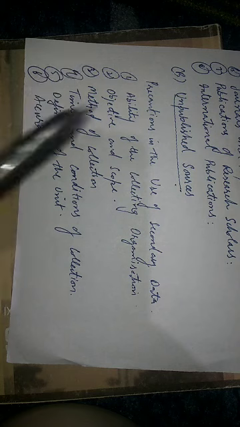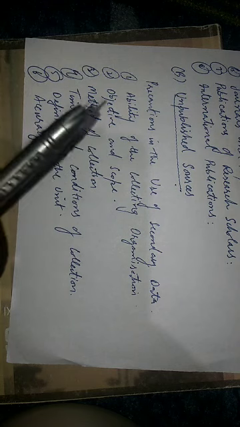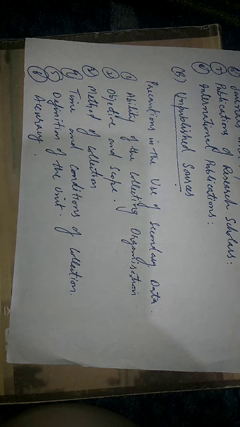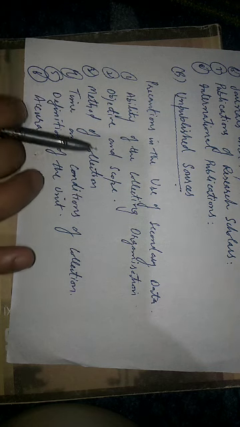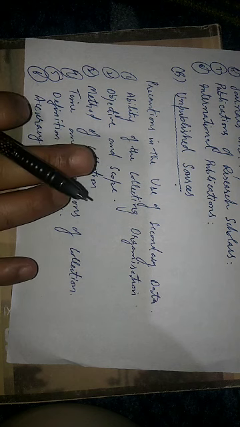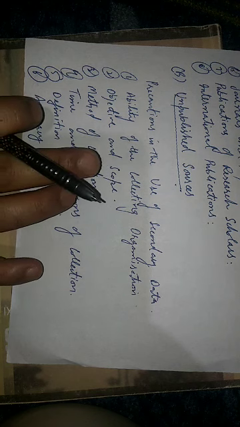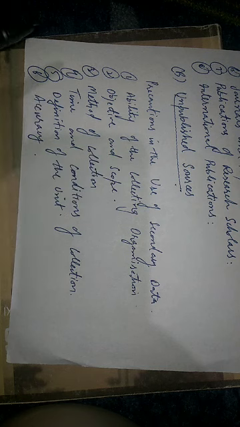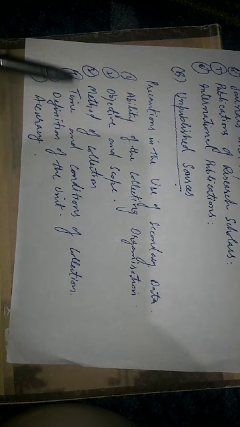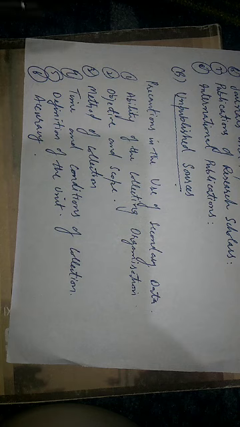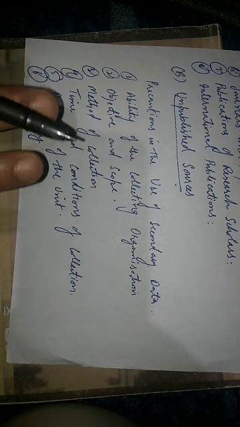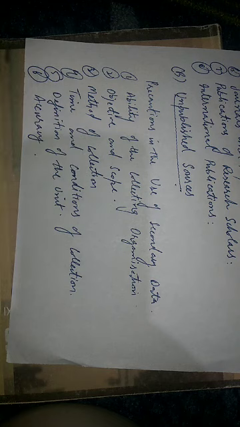The data should be used only if it is collected by able, experienced, and impartial investigators. Number two is objective and scope. One should note the objective of collecting data as well as the scope of investigation. Data should be used only if the objective and scope of the study as undertaken earlier match with the objective and scope of the present study. Third point is method of collection. The method of collection of data by the original investigator should also be noted. The method adopted must match the nature of investigation.